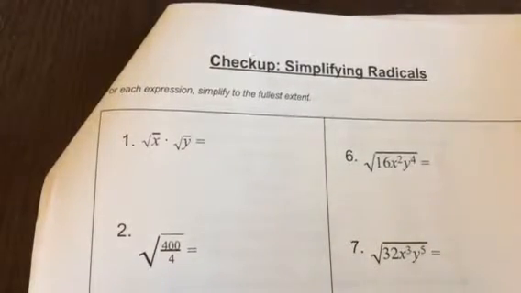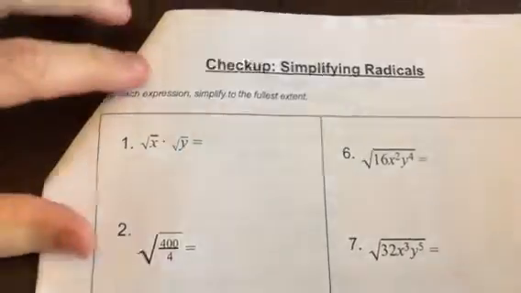Hi Math 2 friends. Let's get this radical checkup taken care of so that you can know what you need to fix by the time exams come around.